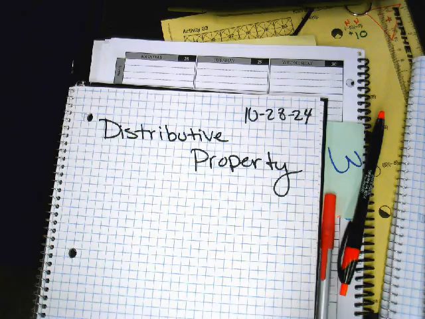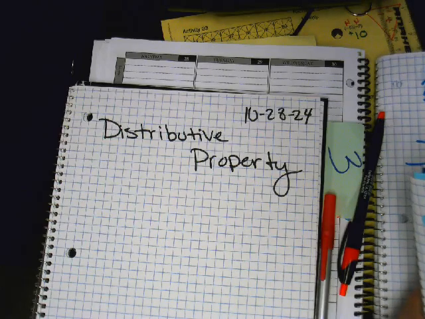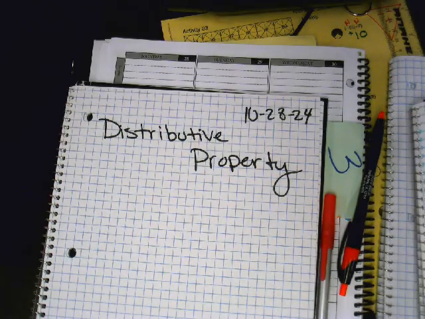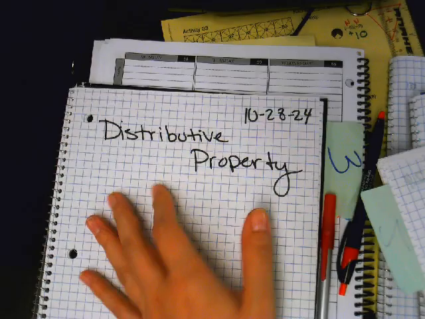All right, distributive property. I know this one. Good. Which one? Distributive property.